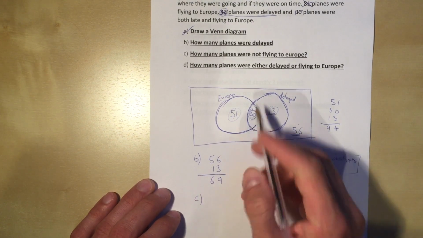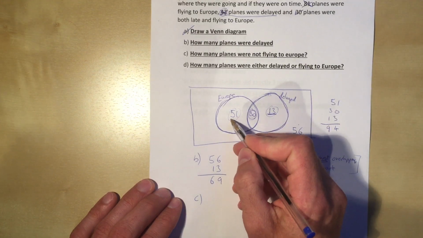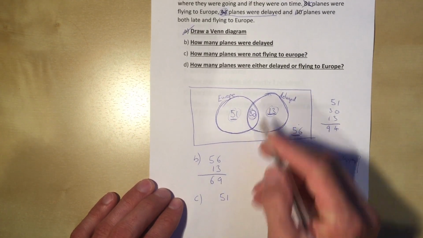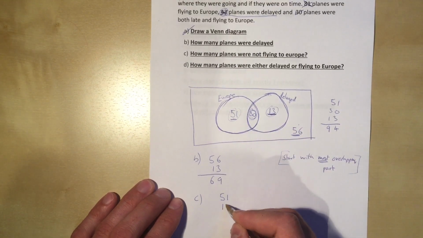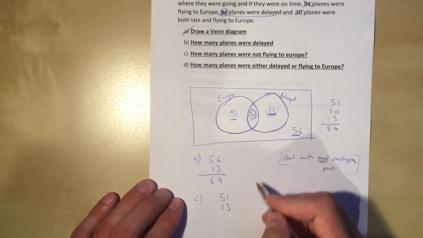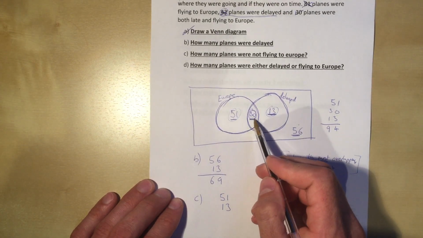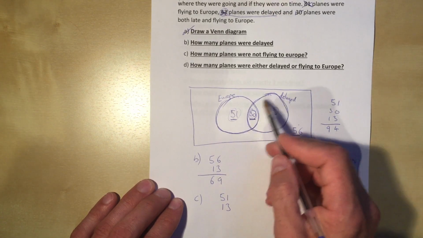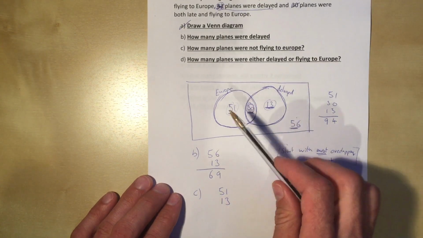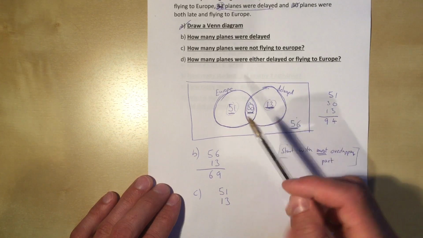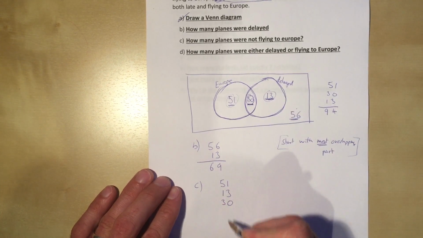Part C, how many planes were either delayed or flying to Europe? Well, these 51 planes fit that category, they were flying to Europe. These 13 planes were delayed, so they fit the category. These 30 planes were both flying to Europe and delayed. Now in maths, if we say how many planes were in this category or this category, we mean the overlap as well. So in maths, we're going to include that 30.